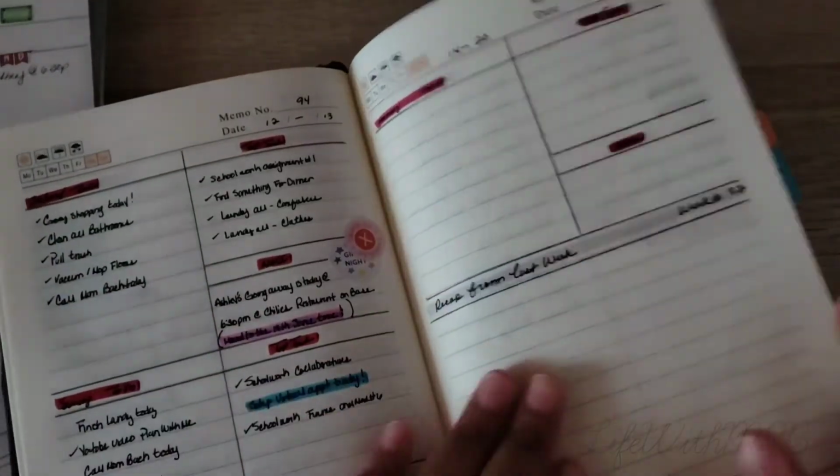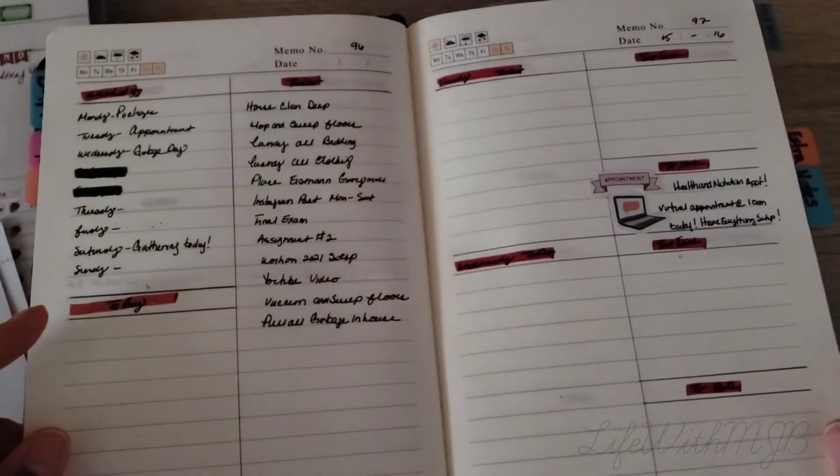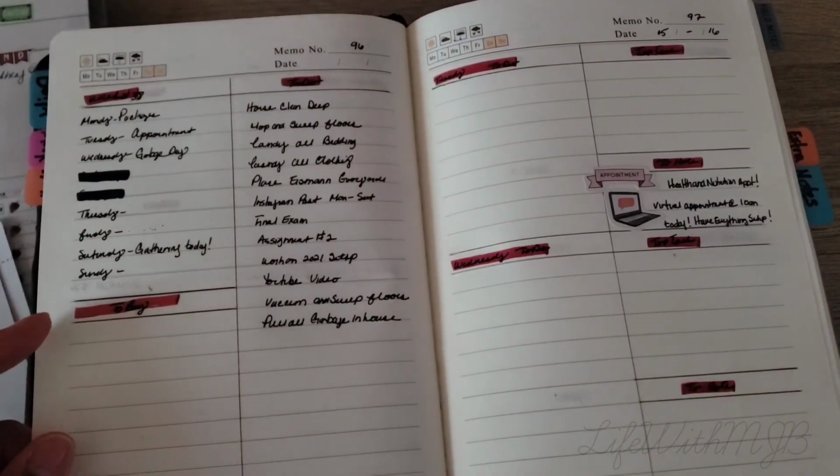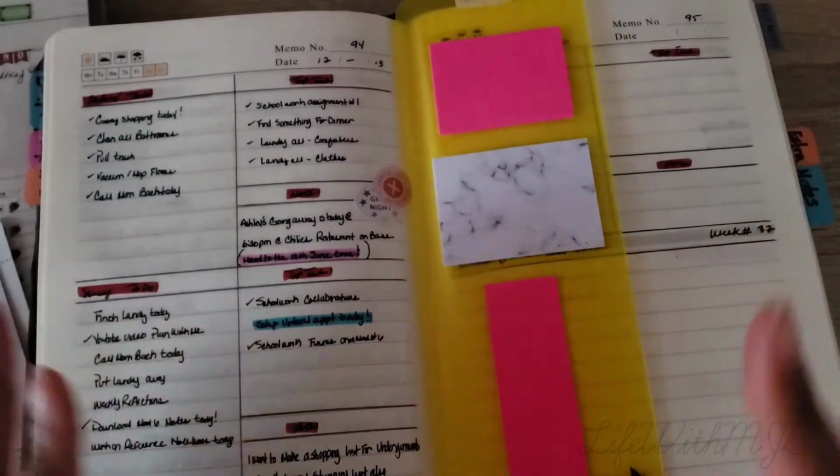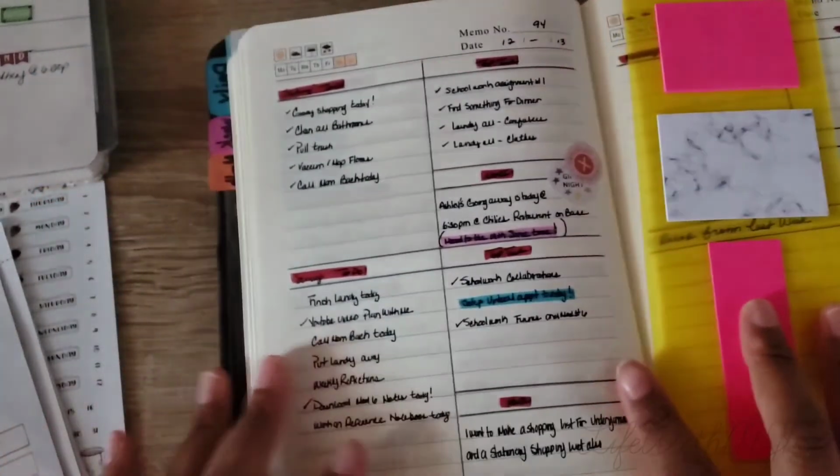And that's it, guys. That is my plan with me. It's super basic. It's super simple. It's pretty much what I do and how I navigate through all of these systems.